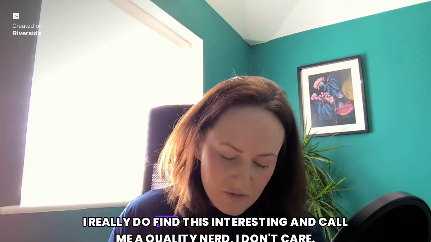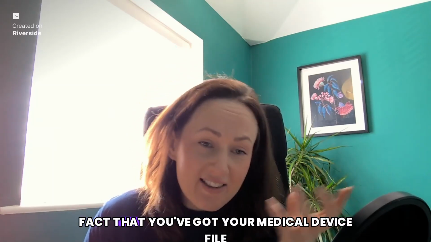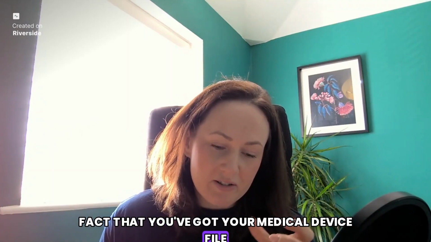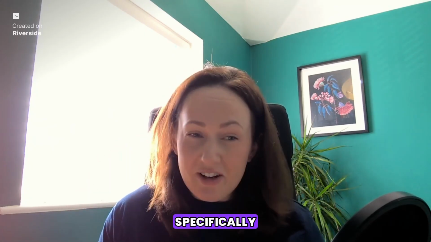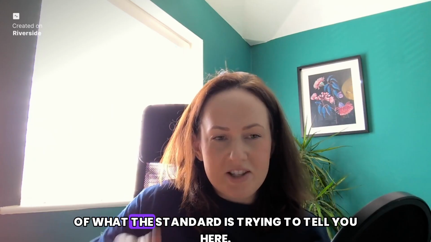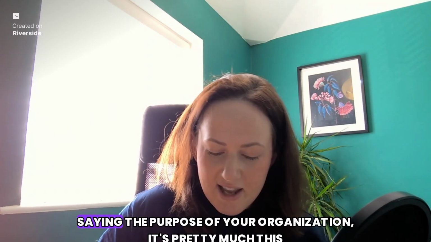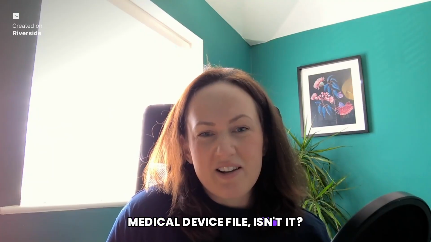I really do find this interesting, and call me a quality nerd, I don't care. But the fact that you've got your medical device file in your documentation requirements and not specifically referenced in section 7, I think gives you an idea of what the standard is trying to tell you here. It's saying the purpose of your organization is pretty much just this medical device file, isn't it?